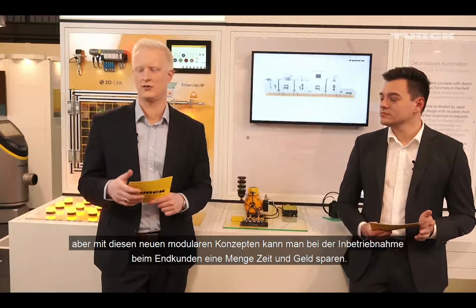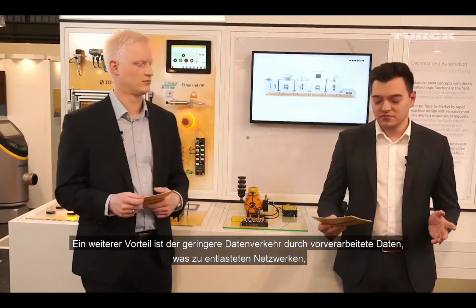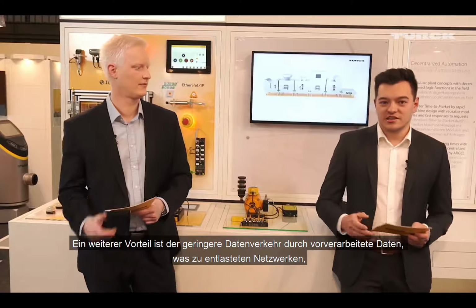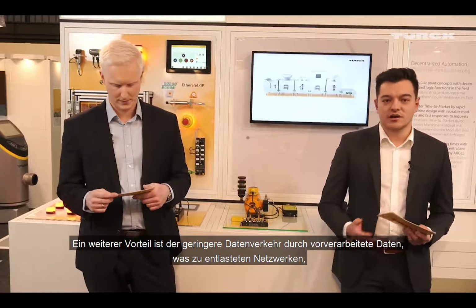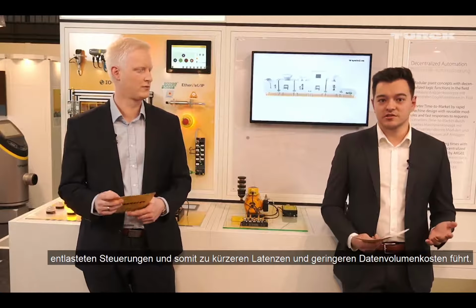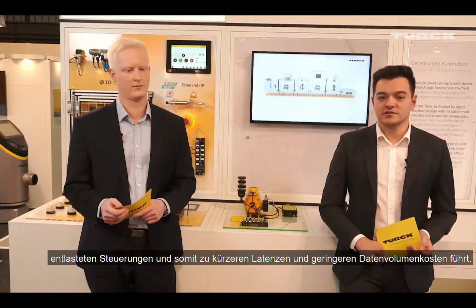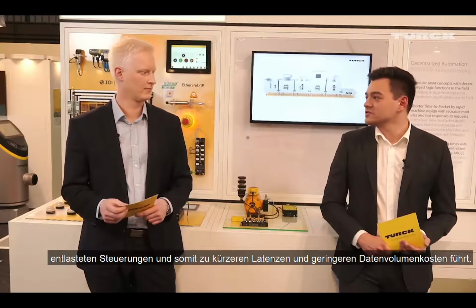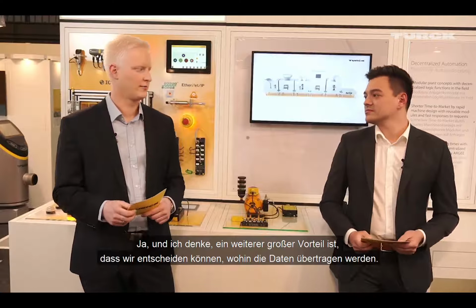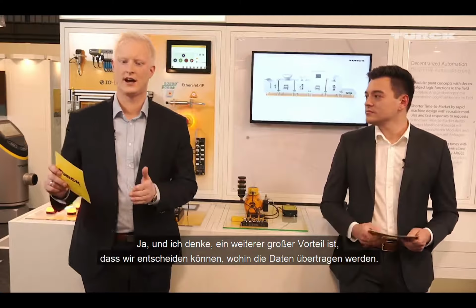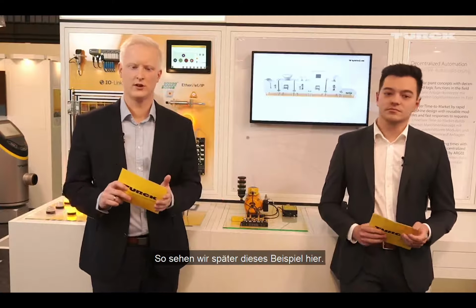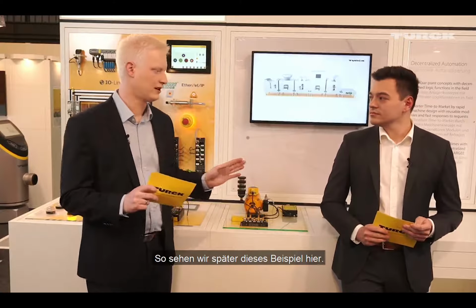But you can save a lot of time and money at the commissioning at the end customer with these new modular concepts. Another benefit, like we already mentioned, is less data traffic due to pre-processed data, which results in unloaded networks, unloaded PLCs, and therefore also shorter latencies and, of course, lower data volume costs. And another big advantage is that we can decide where the data are transmitted to. We will see an example of this later.